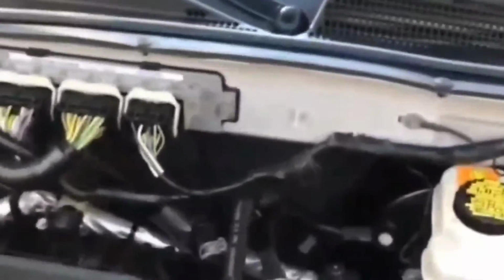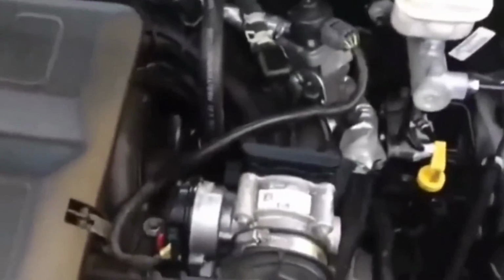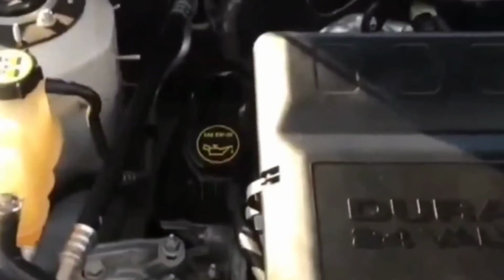So in these situations, it's probably best to fix whatever issue is causing the fault code or the check engine light, so that it won't come on again.